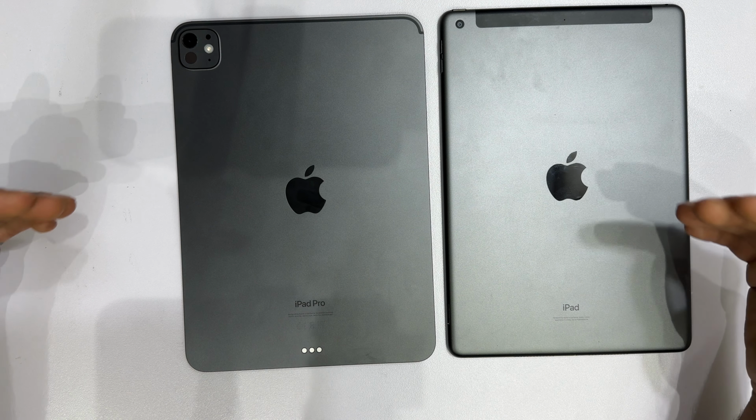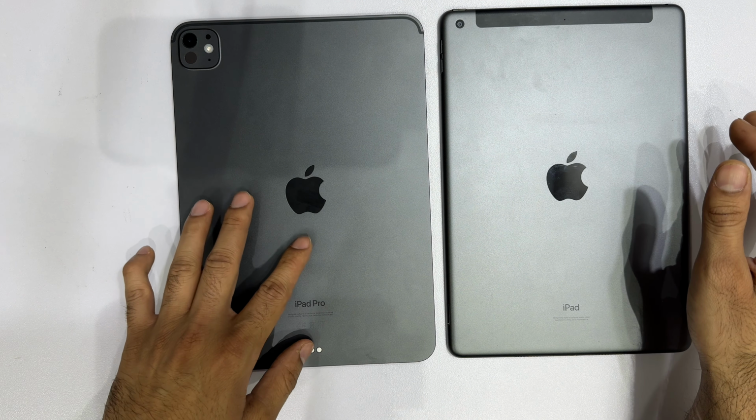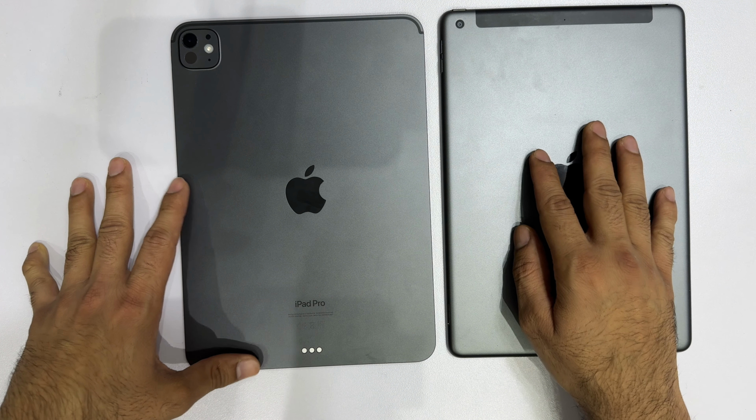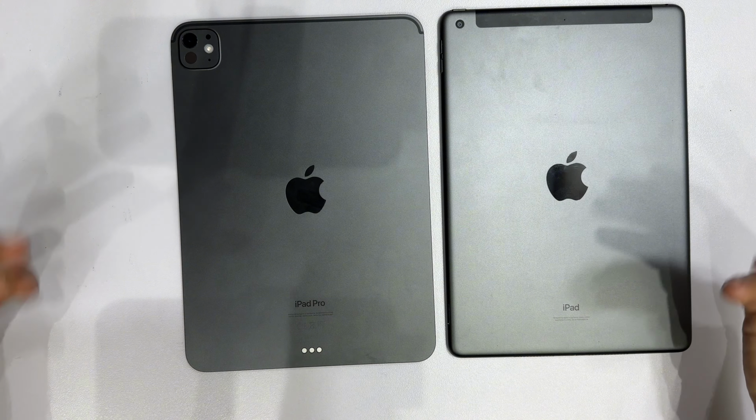This video is about a comparison between the iPad M4 11-inch versus iPad 9th generation 10.2-inch. Let's begin with the design differences.